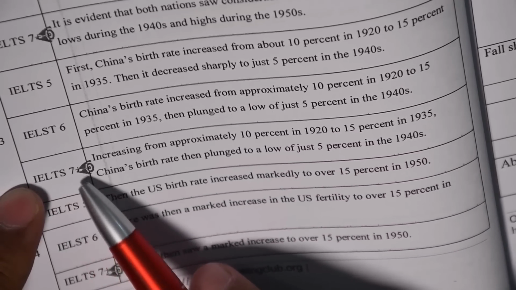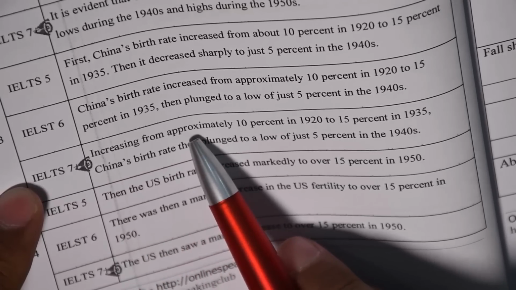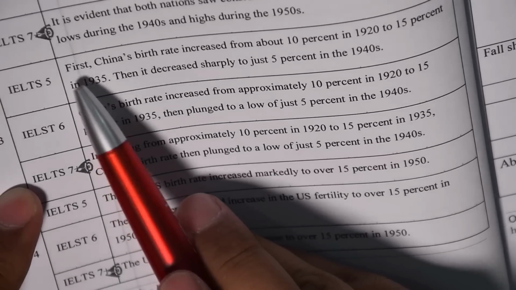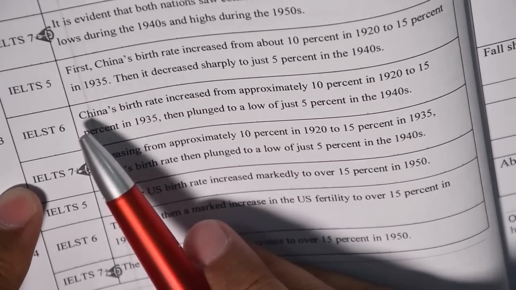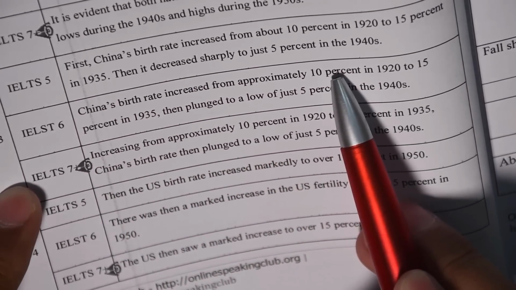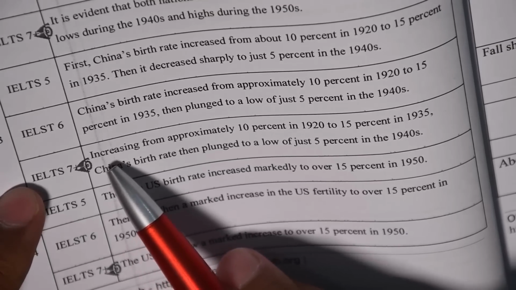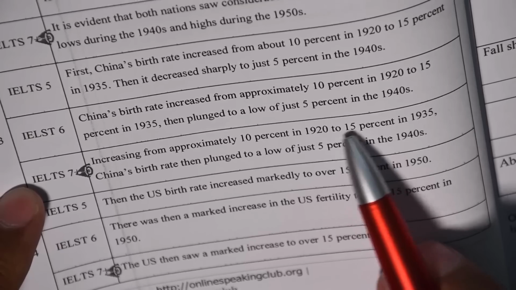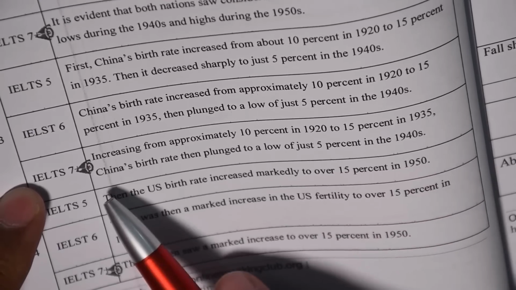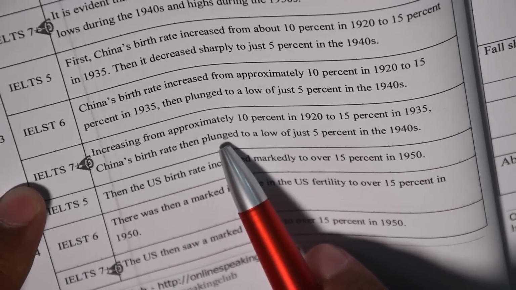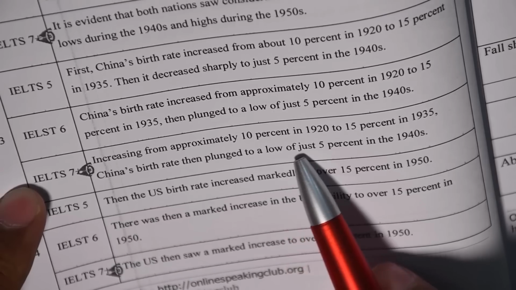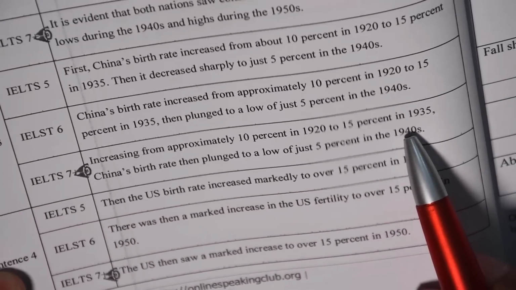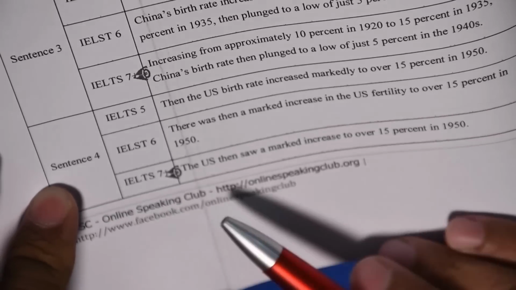For band score 7, 7 plus, increasing from approximately 10%. Now see this sentence: first, China's birth rate increased from about, China's birth rate increased from approximately, but 7 plus band is increasing from approximately 10% in 1920 to 15% in 1935. China's birth rate then plunged to a low of just 5% in the 1940s. Alright, let's go on. We got the next sentence structure.